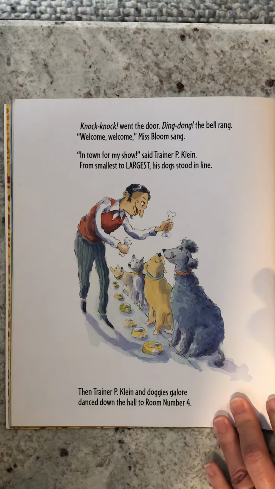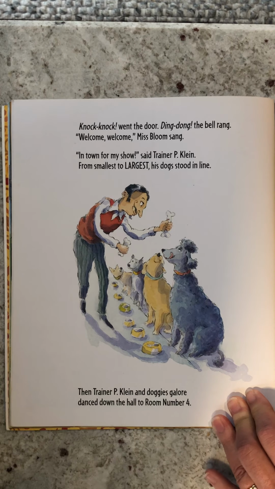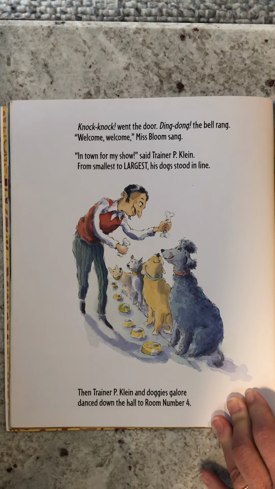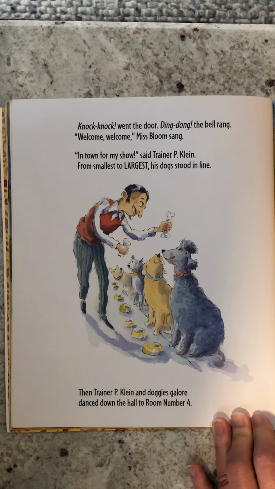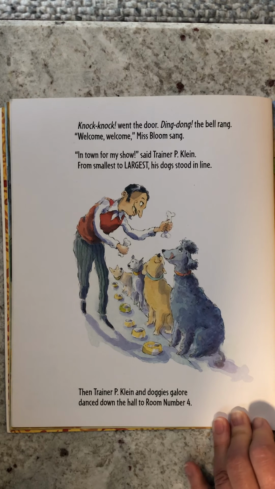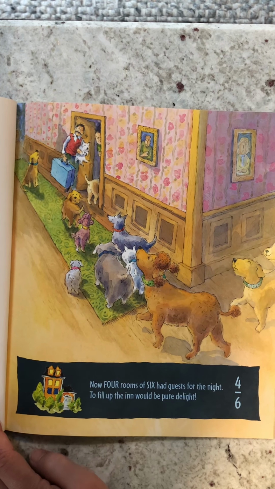Knock, knock went the door. Ding dong, the bell rang. Welcome, welcome, Miss Bloom sang. In town for my show, said Trainer Peakline. From smallest to largest, his dogs stood in line. Then Trainer Peakline and doggies galore danced down the hall to room number 4. Now 4 rooms of 6 had guests for the night. To fill up the inn would be pure delight.